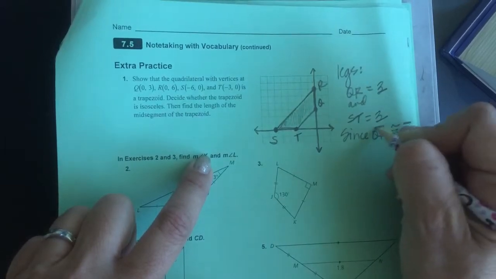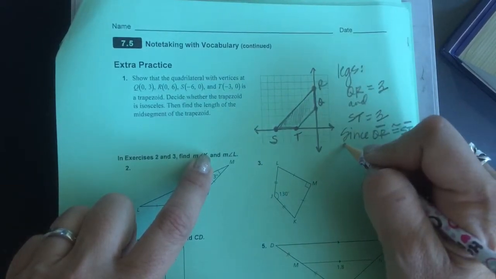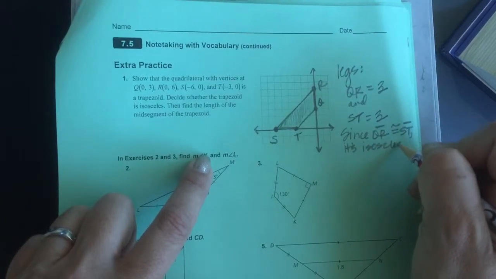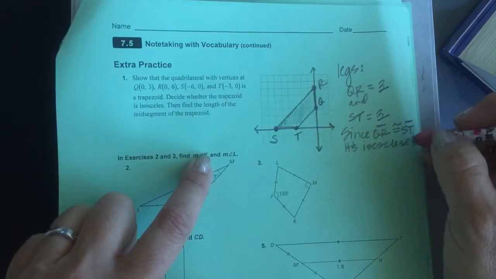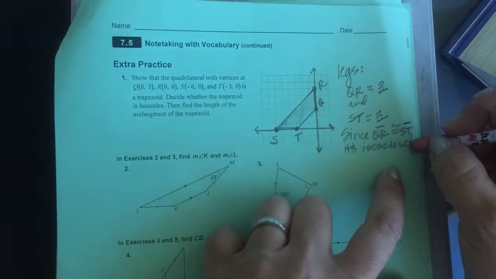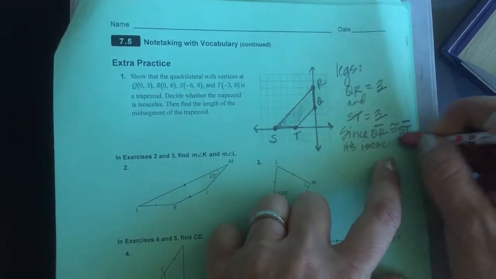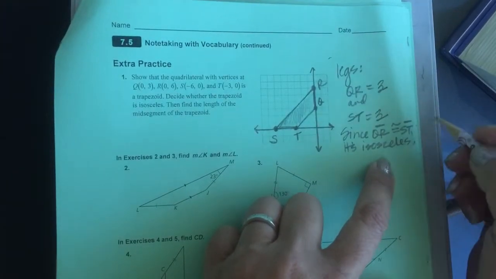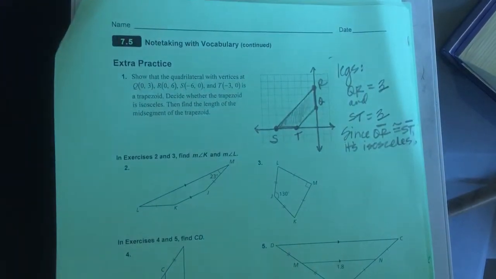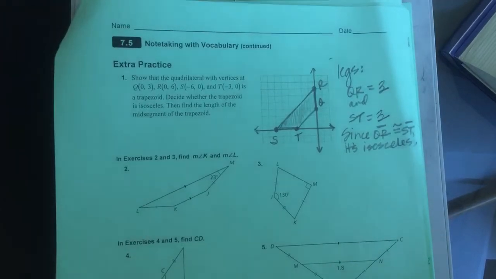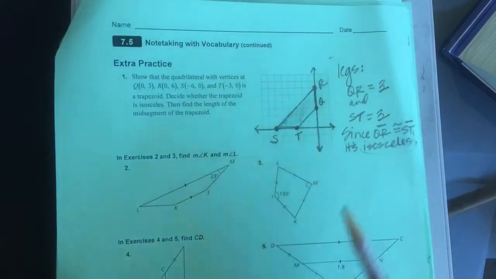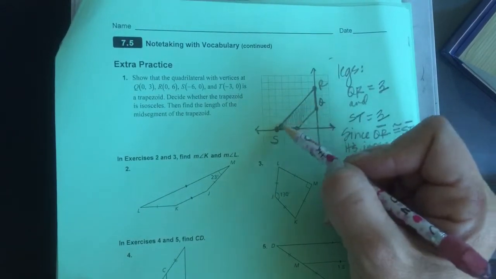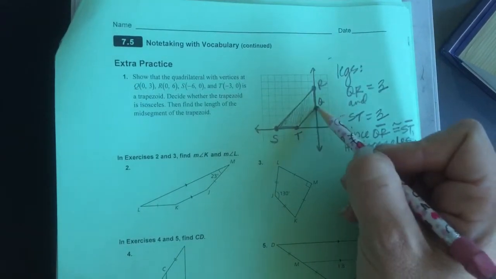Let me do this. It's isosceles, but I feel like even just putting the, why didn't I spell that right? CE, there we go. LES. We also have to hit on the definition of a trapezoid. It has exactly one pair of parallel sides. This is letting us call it isosceles, but let's go hit the definition of a trapezoid. And I think that the sides that are parallel are S to R and T to Q.